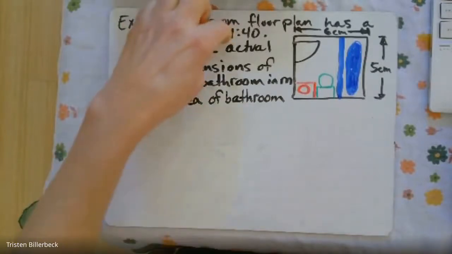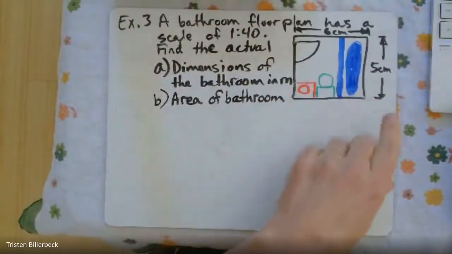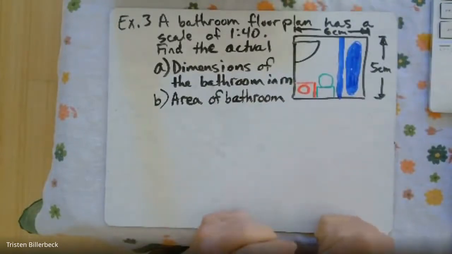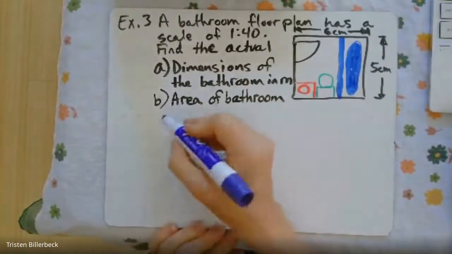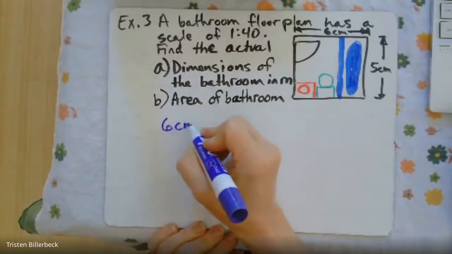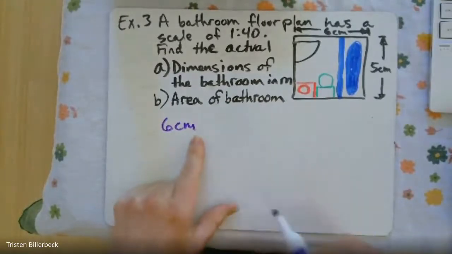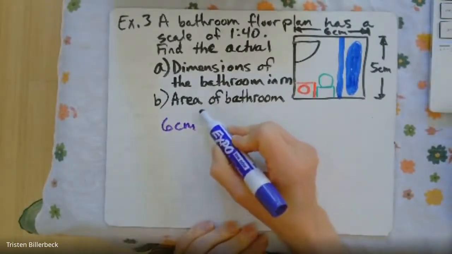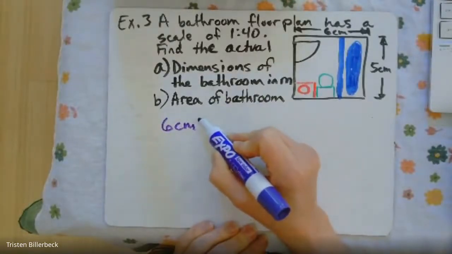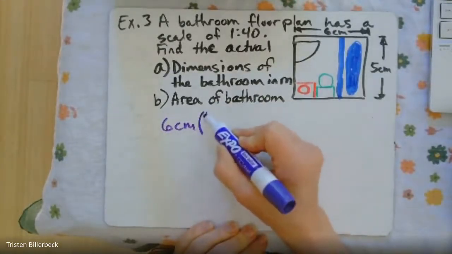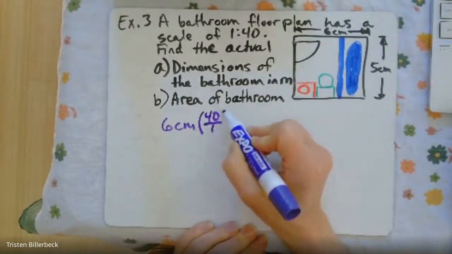Okay, so our drawing is 1, and the actual is 40 times larger in centimeters. So let's see the scale. So we need to take this, and we have 6 centimeters, and we're going to multiply it by 40 times. Okay, so we're going to take this and multiply it by 40 over 1.